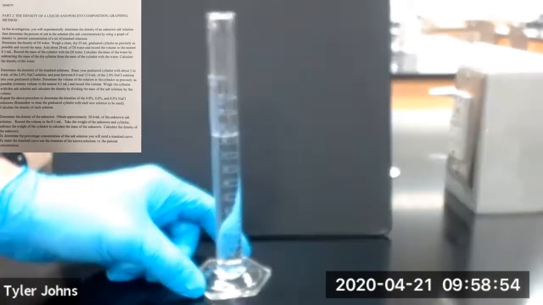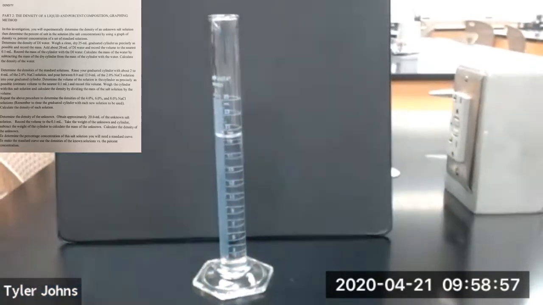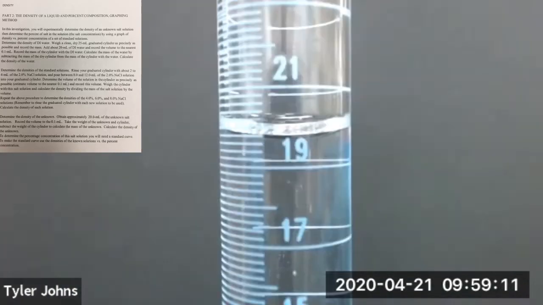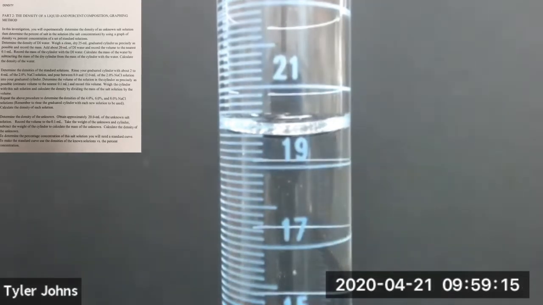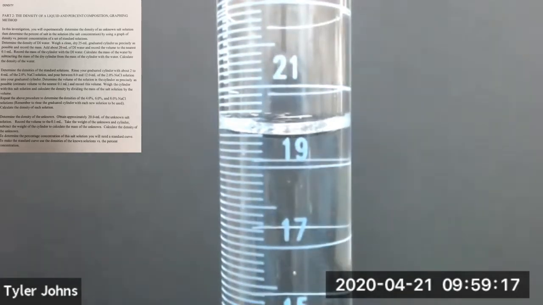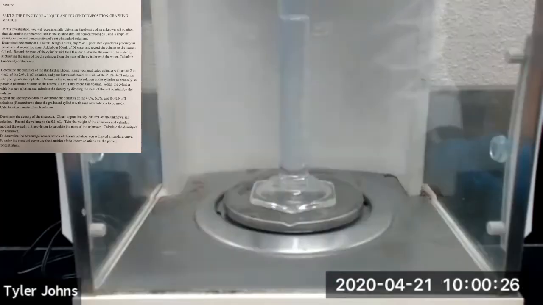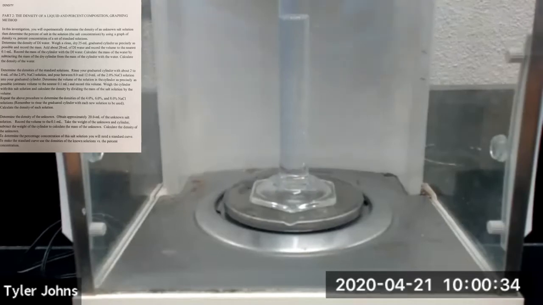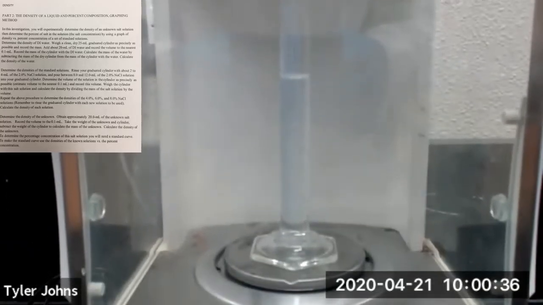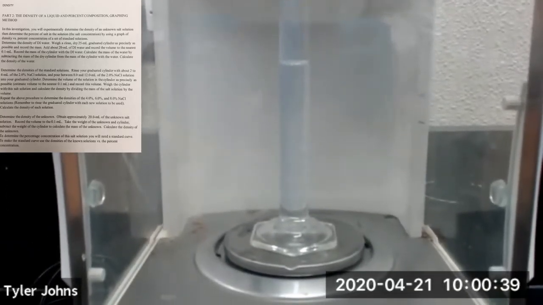Then we're going to determine the exact volume of the water in our graduated cylinder. So this is the volume of deionized water in our 25 mL graduated cylinder. Now we're going to determine the mass of our 25 mL graduated cylinder plus the deionized water that we added. So here's our 25 mL graduated cylinder with the deionized water.